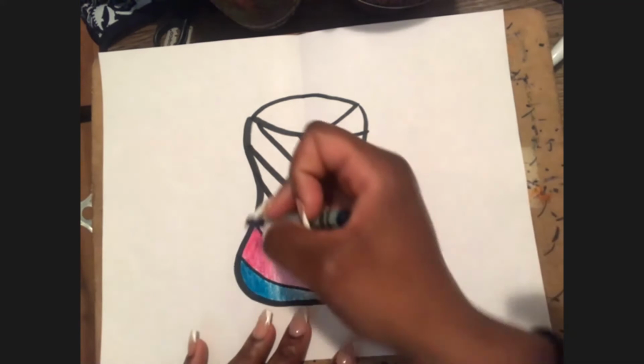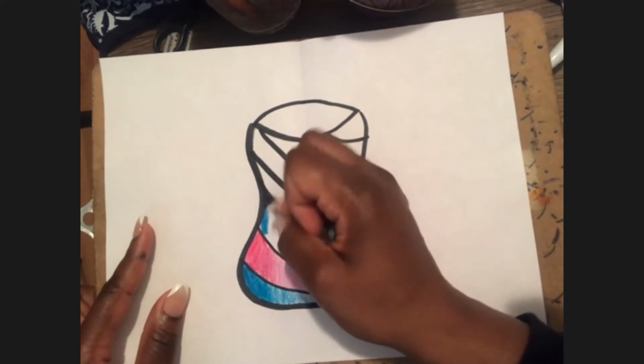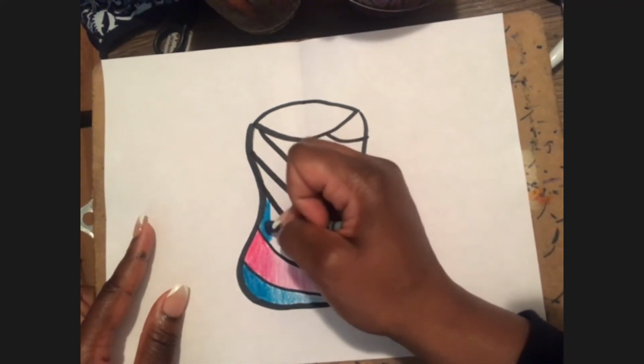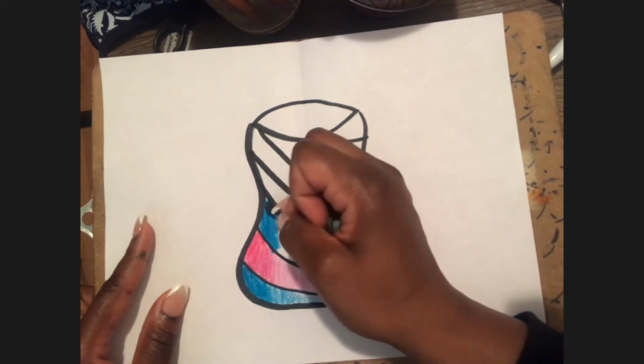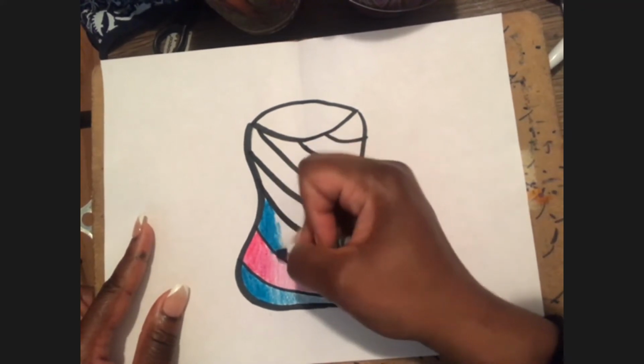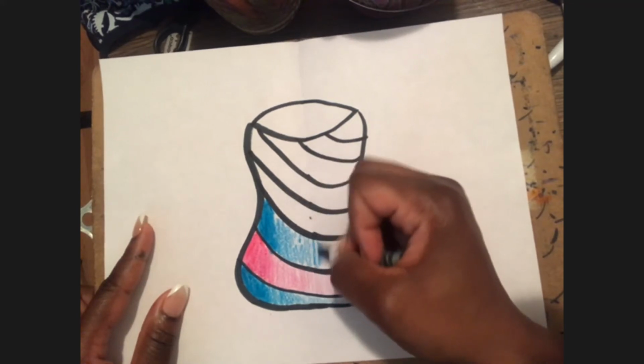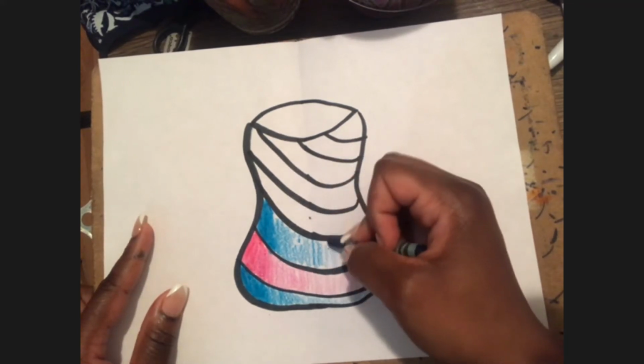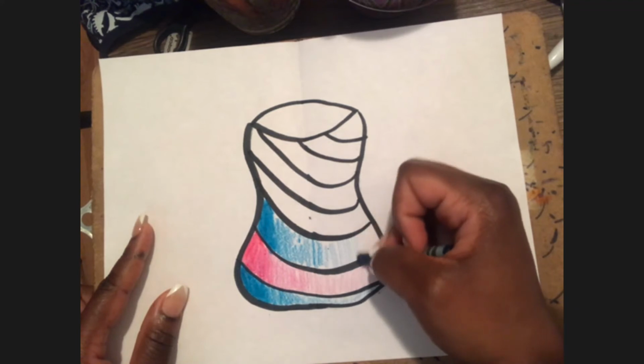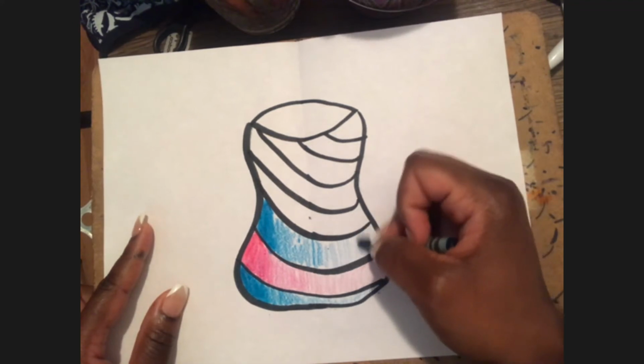Now I'm going to do my blue. My blue is going to be really, really dark, right? And then it's going to go really, really light. It's going to get lighter and lighter as I cross across this strip. I'm going to take my crayon a little bit more off the page.